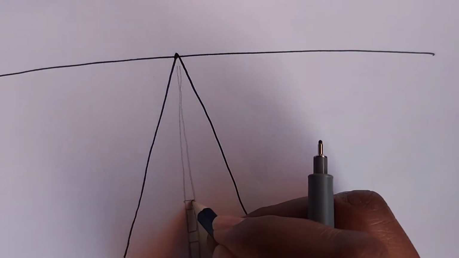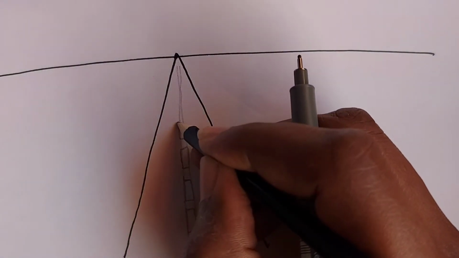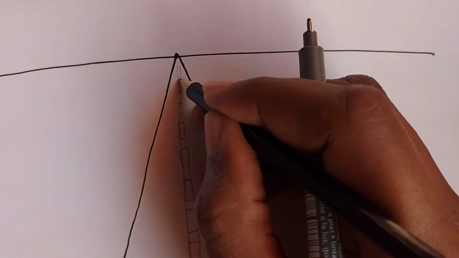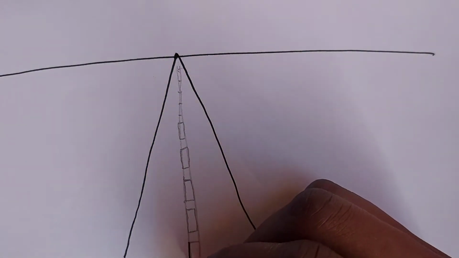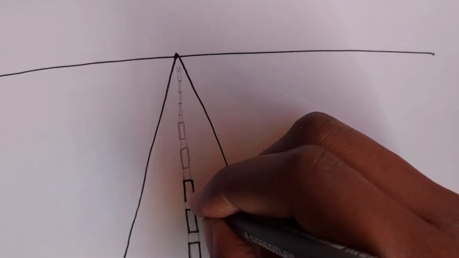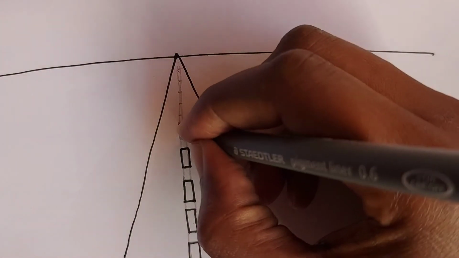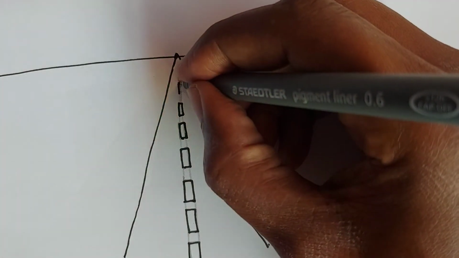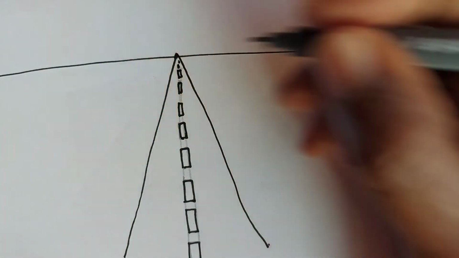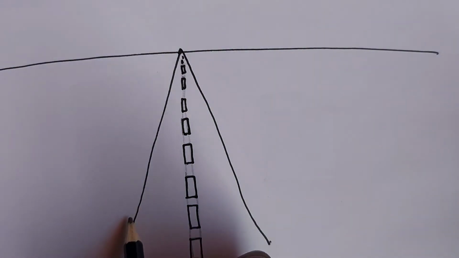Now if our vanishing point is far away, those little lines in the middle of the road will get smaller and smaller as they go further away. So you need to represent that in your drawings as well. When an object is further away, it's going to be smaller. So you need to make sure that you show that the objects are smaller the further away they get. You can't have objects that are further away and they're getting bigger.